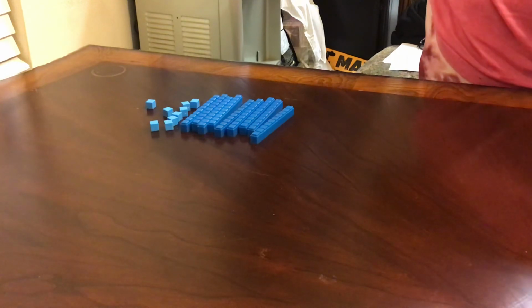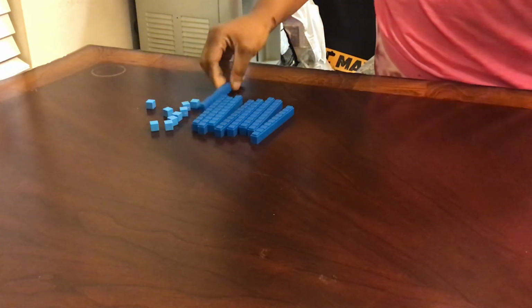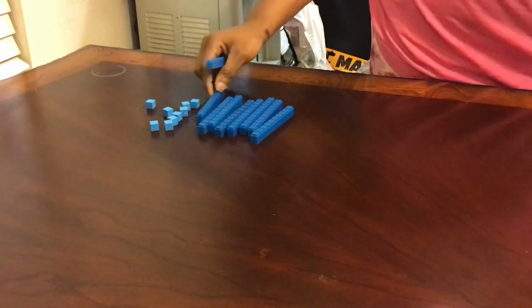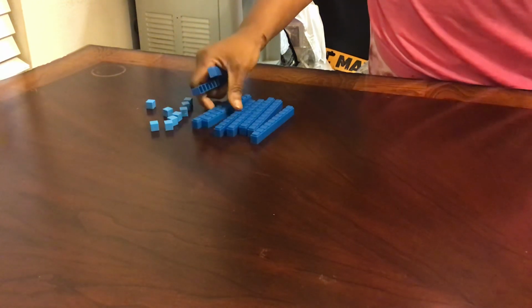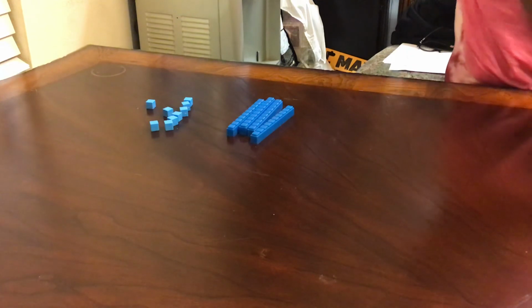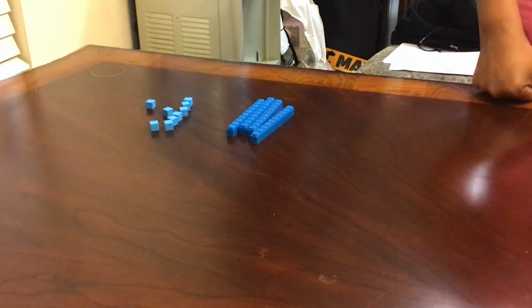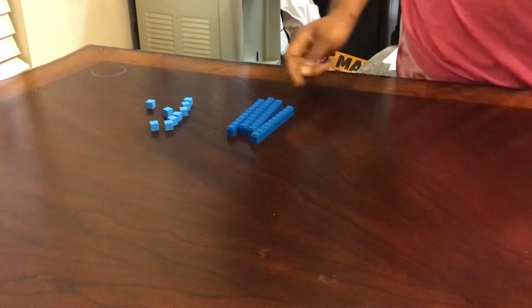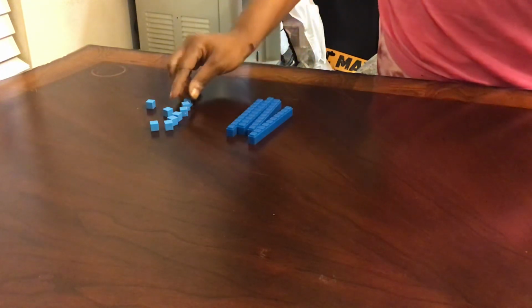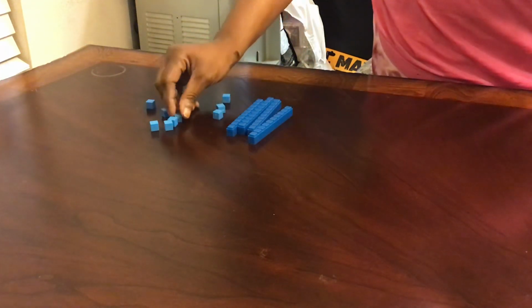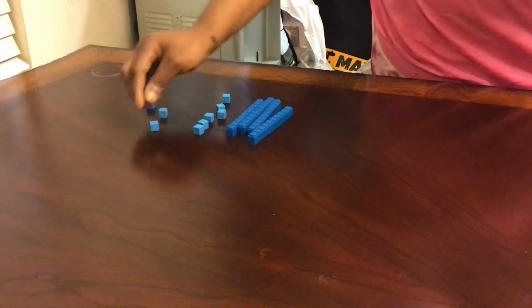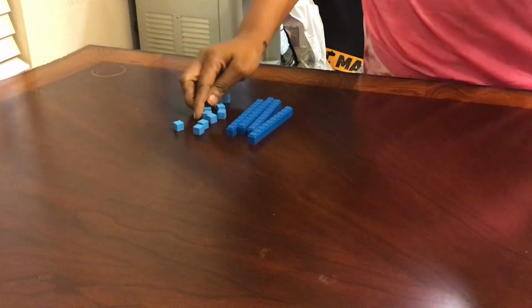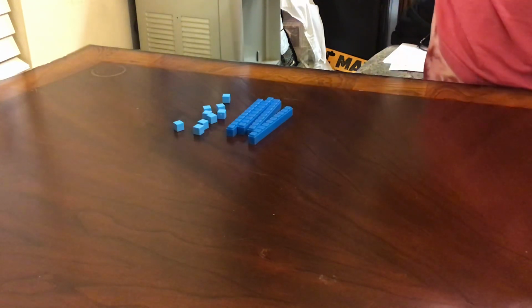And take away 5 tens from the 9 tens. 1, 2, 3, 4, 5. So our final result will be 4 tens and 9 ones. So this is how much the cafeteria started with, 49 apples.